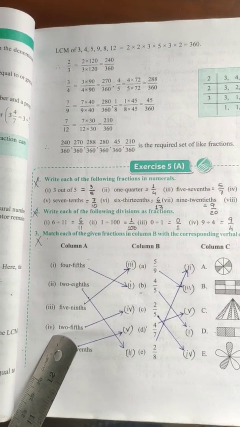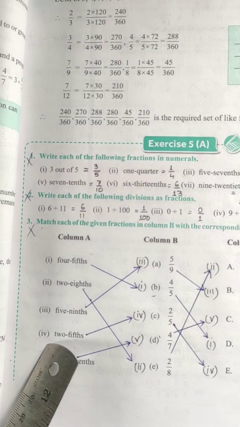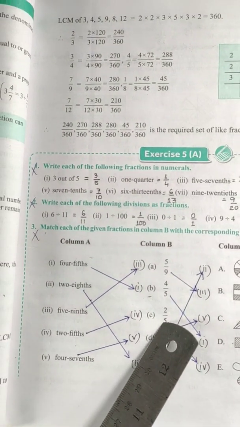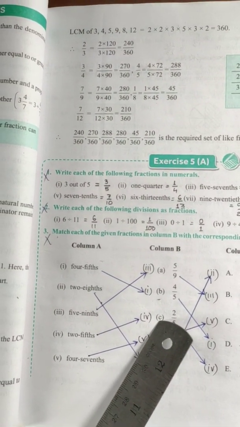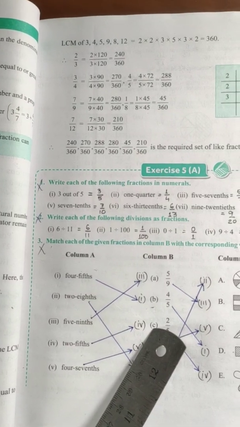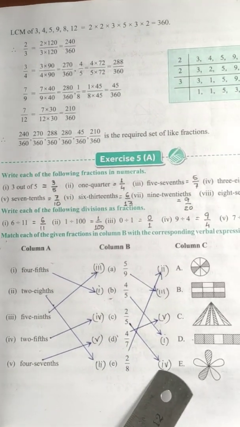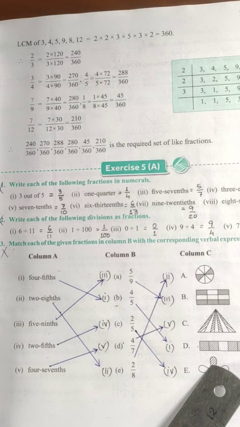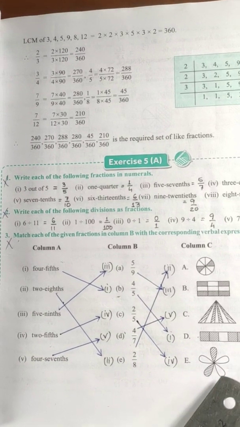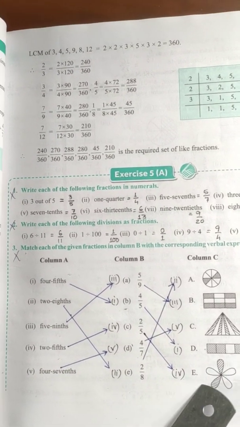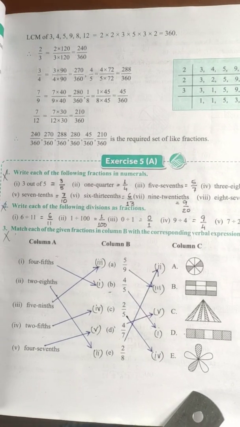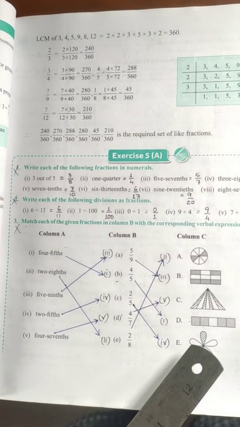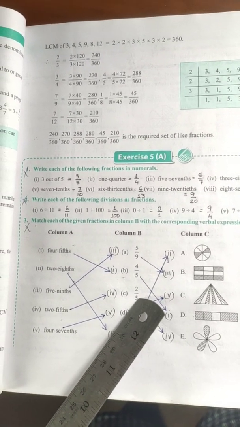Similarly this one, 2/5, 2 out of 5. Now how will it be represented in picture? Let's see. This represents 2 by 5. Count how many parts. 1, 2, 3, 4, 5 parts, out of which 2 are shaded. So this is the perfect representation of 2 by 5. So this picture represents 2 by 5.